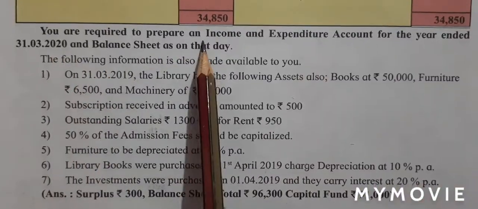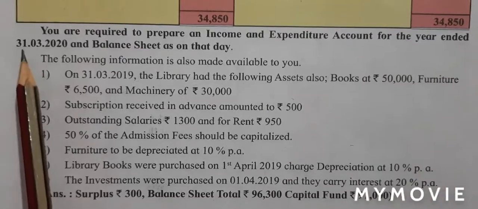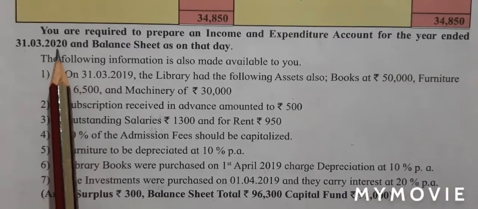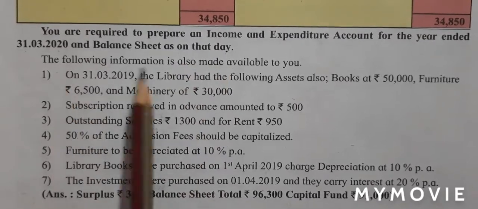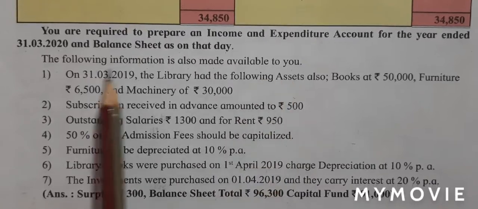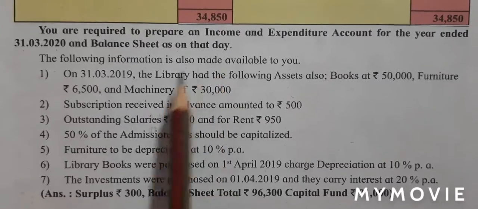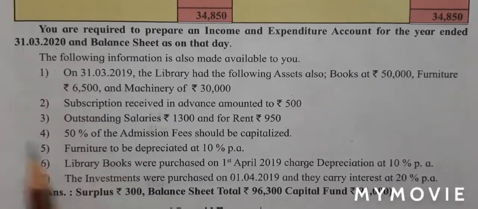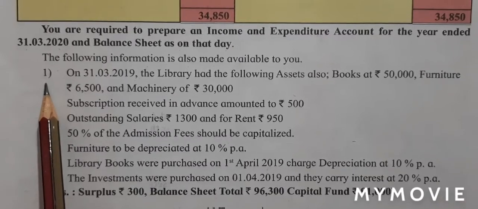You are required to prepare an income and expenditure account for the year ended on 31st March 2020 and balance sheet as on that date. The following information is also made available to you. This is my adjustments. So we will now begin reading our adjustments and marking star in our receipts and payments. Let's begin with the first adjustment.